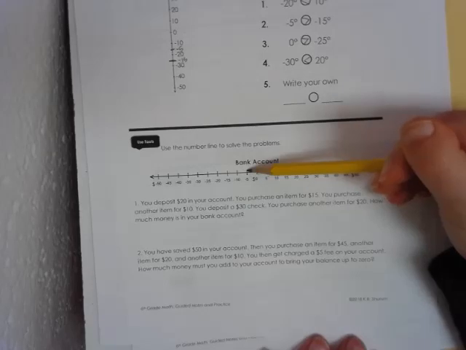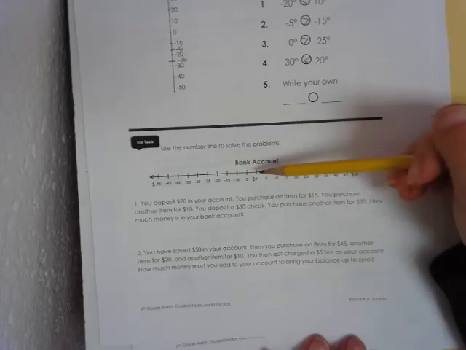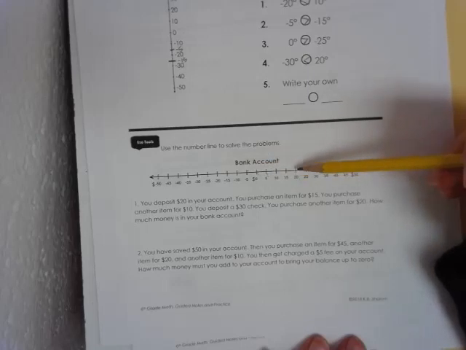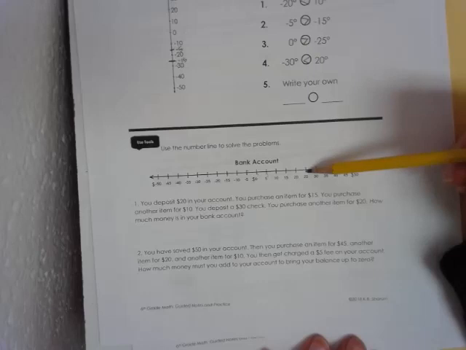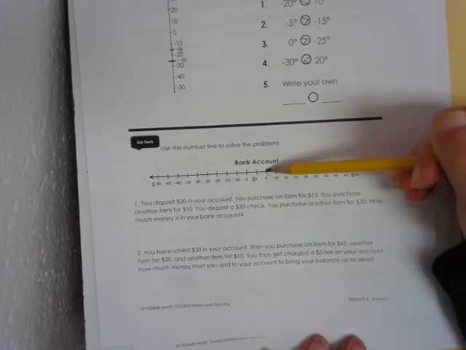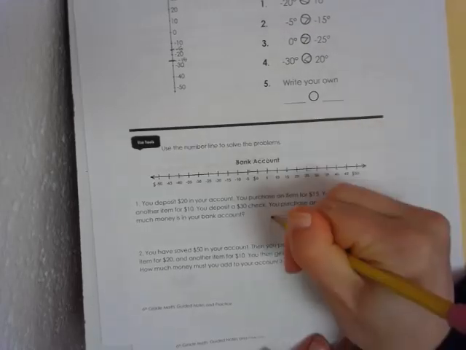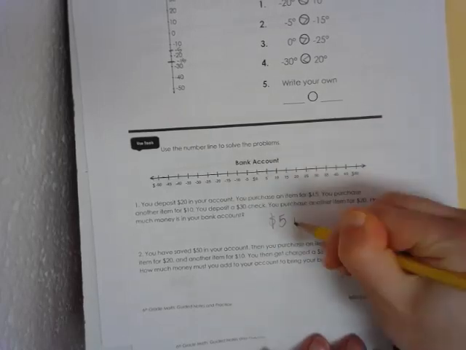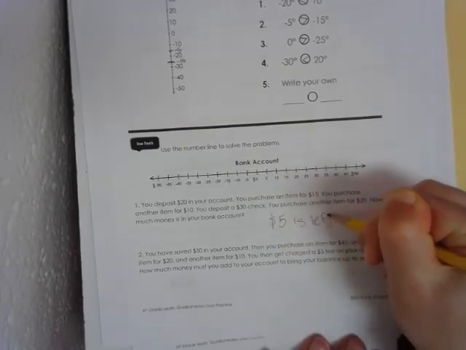And then I deposited a check for $30. Depositing means you are making money, you are putting money back into your account. So I have to go $30 up. 5, 10, 15, 20, 25, 30. So now I'm at $25, and then you purchase another item for $20. Now I'm giving money away, I'm losing money. 5, 10, 15, 20. How much money is in your bank account? $5 is left. Okay? I want you to try this last one on your own, and when you're done, let me know.